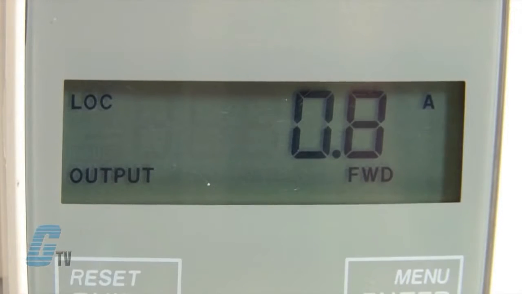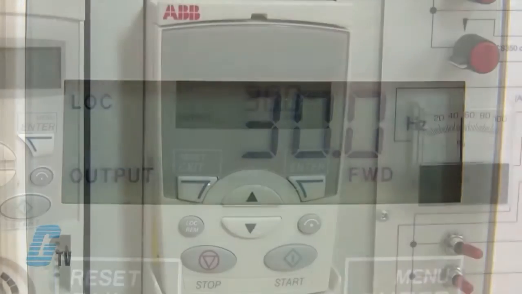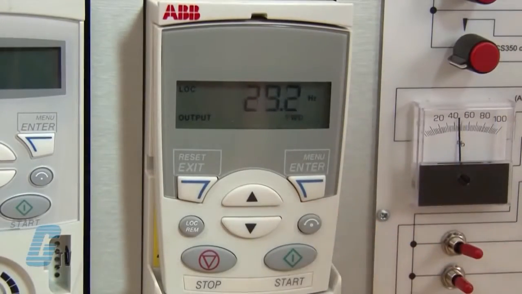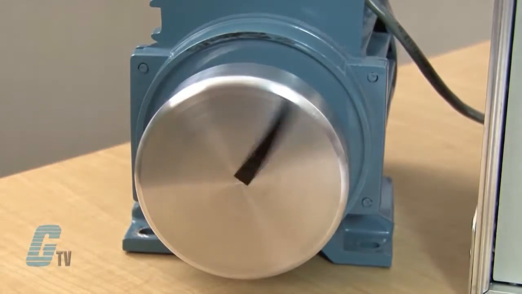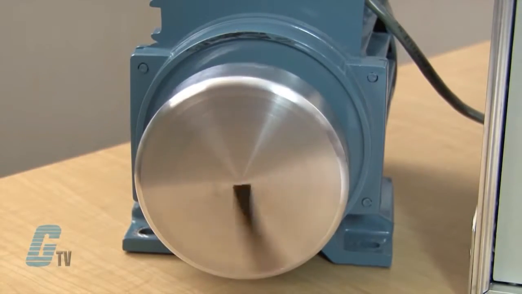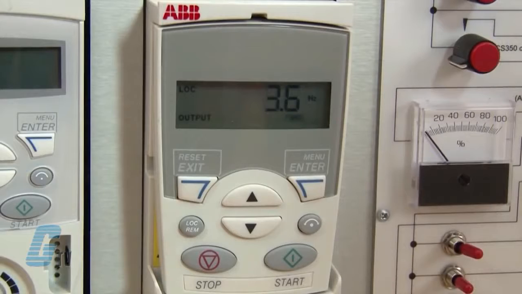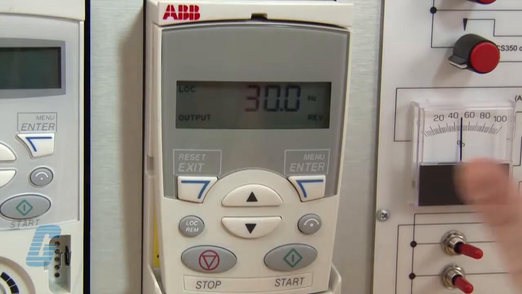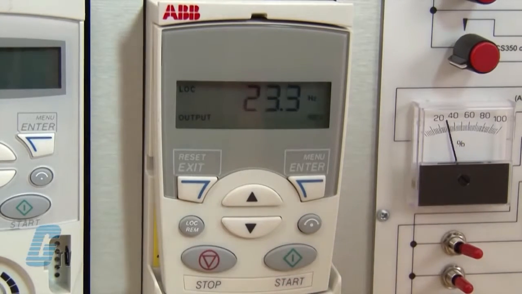By pushing on the arrow keys in the output screen, I can check the speed, current drawn, and the percentage of torque the motor is producing. I can push the direction button to switch the direction of the motor. The drive will ramp the motor down to 0 speed and reverse the motor direction. The bottom right will display reverse, and the motor will then ramp back up to the commanded speed. To stop the motor, I can push the stop key here.